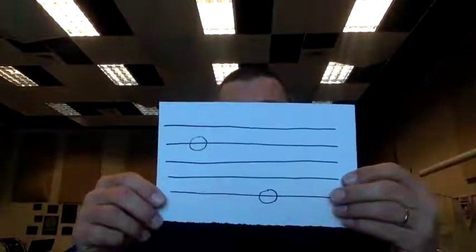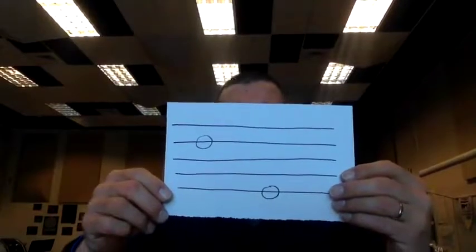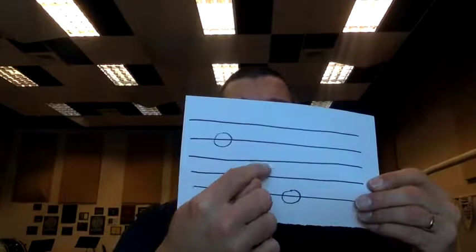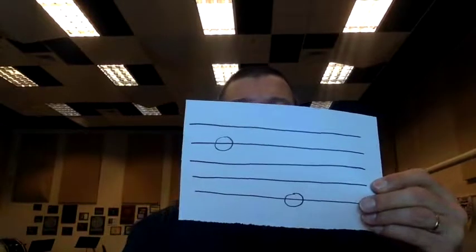It doesn't matter whether you go up or down with it. You'll notice in this one that we start at the higher note and then go down, but this is also a seventh. 1, 2, 3, 4, 5, 6, 7. So we would describe that as an interval of a seventh also.